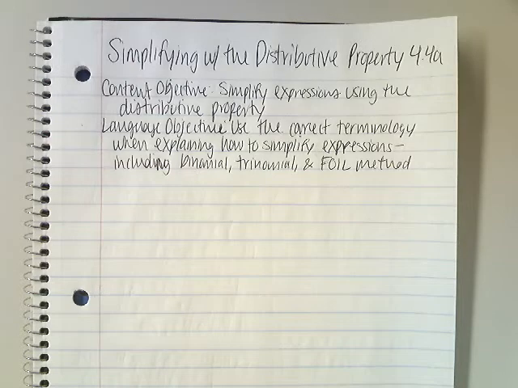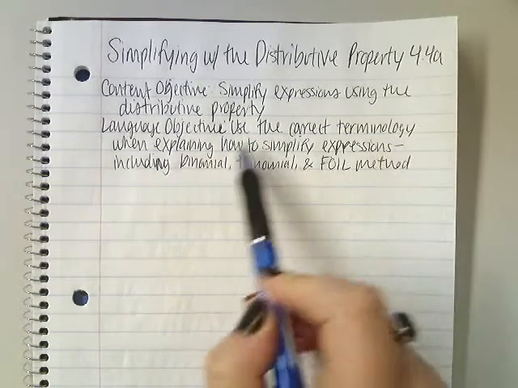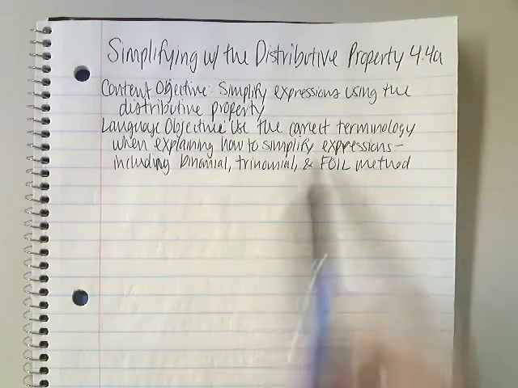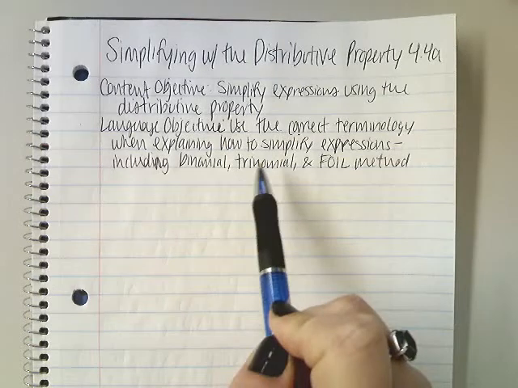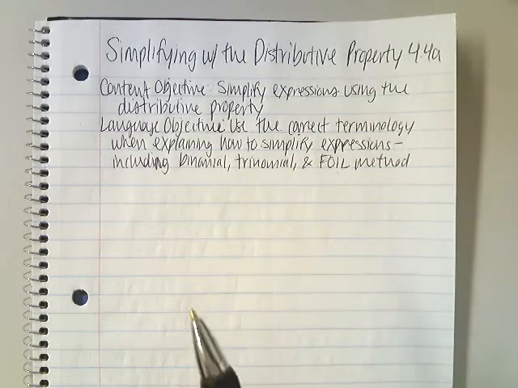Our content objective is going to be to simplify expressions using the distributive property, which you guys are probably familiar with several problems that look like this, but we're going to show you or practice multiplying binomials. Which brings us into our language objective, which will be to use the correct terminology when explaining how to simplify expressions, including binomial, trinomial, and FOIL method.